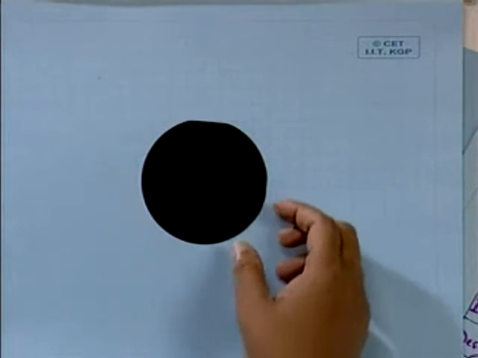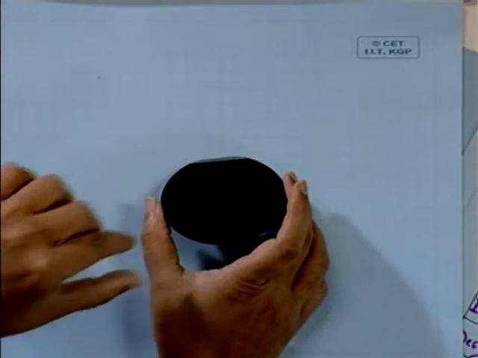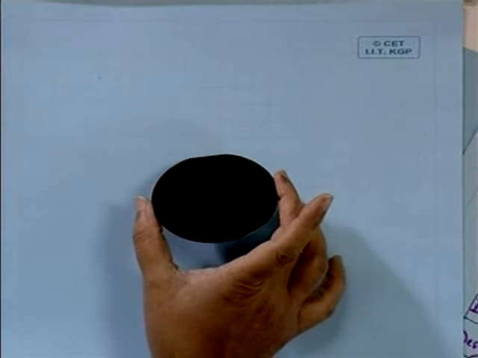Now if we see some design, this is one single wafer. It is before fabrication.